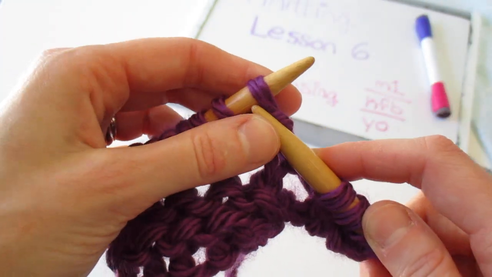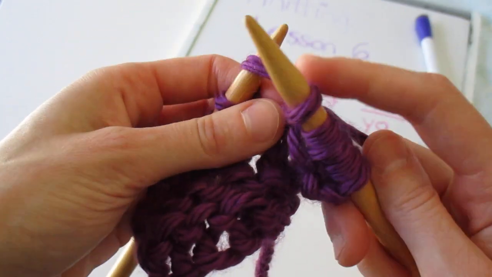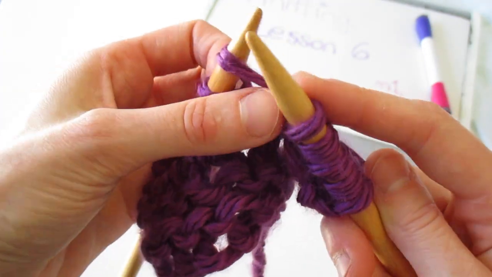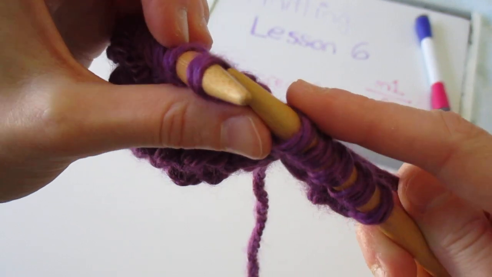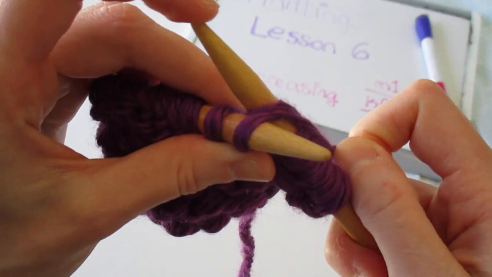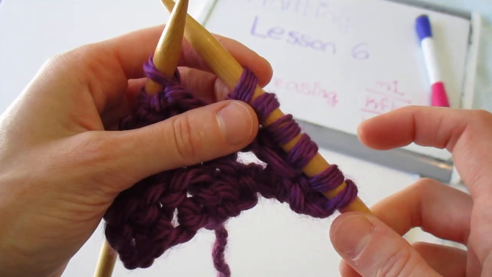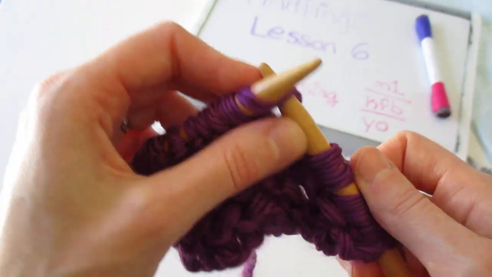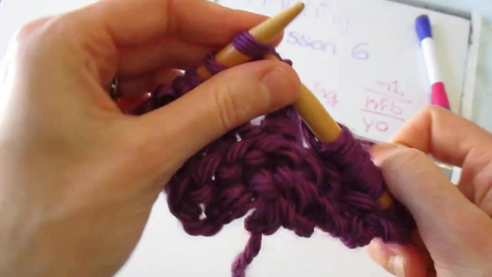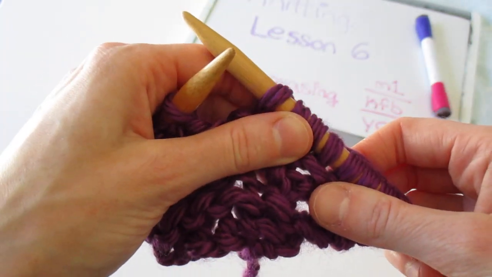I'll do one more time. Knit like normal, don't push off, work into the back. All right, there we go. Now I have 6. Now I'll just knit a few here. All right. So that's how you knit in front and back of the stitch.